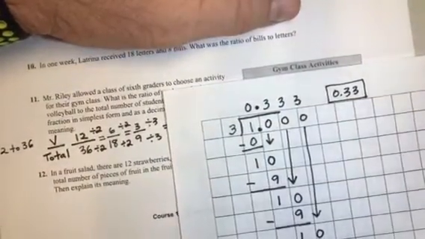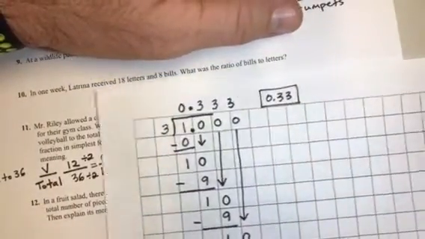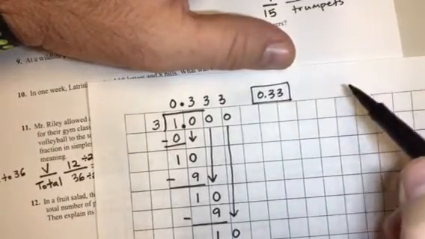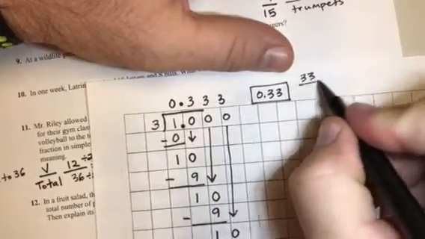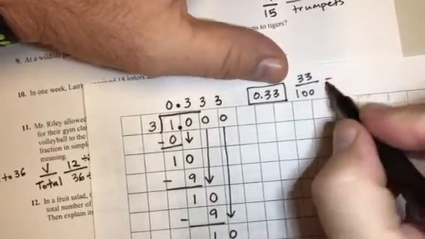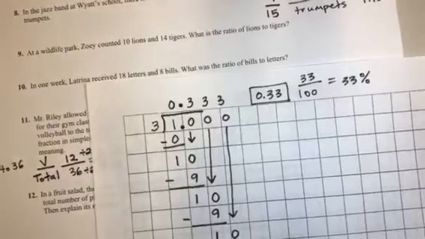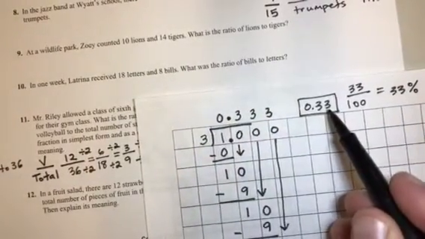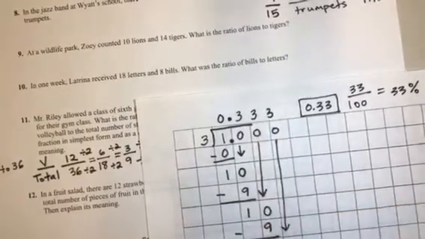So now you ask yourself why. Why would we stop at the hundredths place? The reason is because in a couple of days when we start changing these to percents, we can use the hundredths place really easily to talk about how this is equal to 33 over 100, which is equal to 33%. So that's why we're going to the hundredths place, but we'll use that the next couple of days. So have your student not stop at the hundredths place. They need to go to the thousandths place so that they can round to the hundredths place.